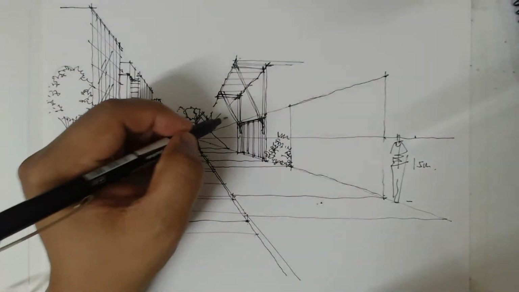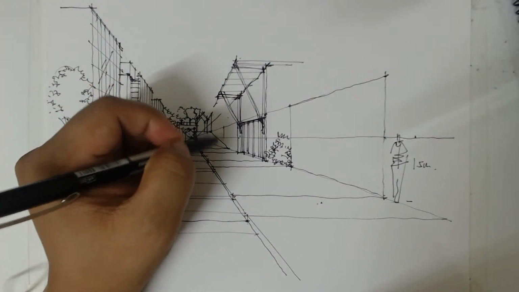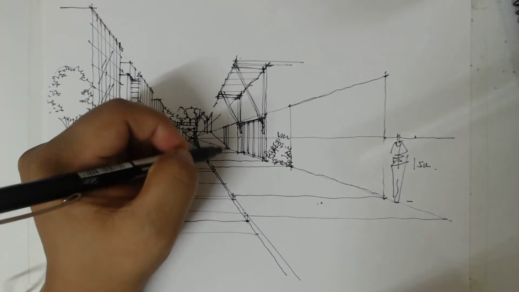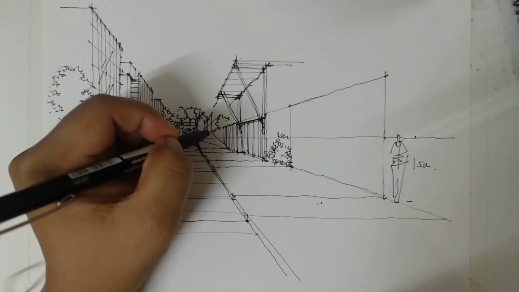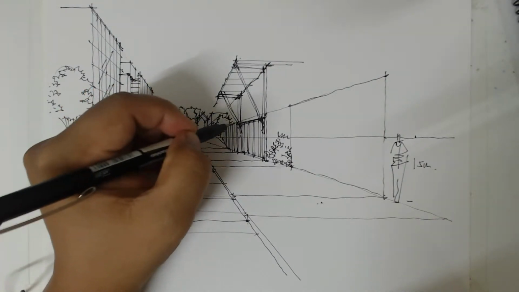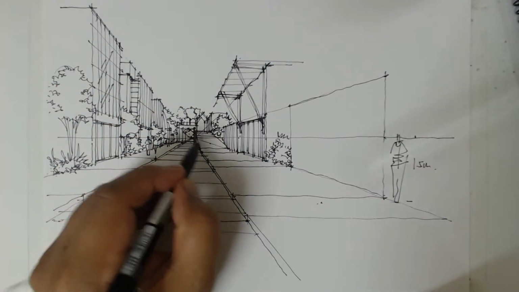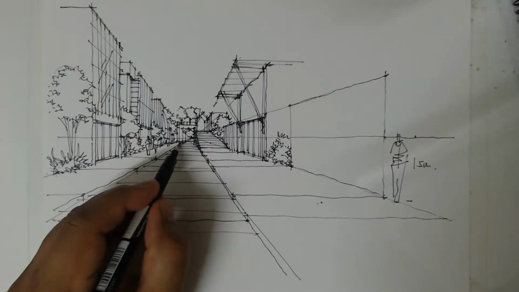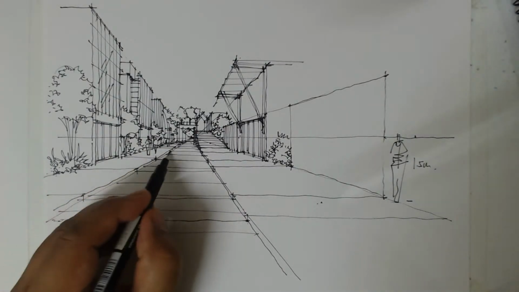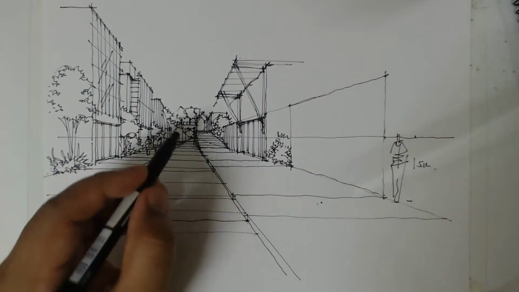Then continue your design ideas. You may introduce another wall there. So this is a shrub somewhere there. Shrub before reaching the building. So that is the building going up. So you can see one pathway is flat to the vanishing point. Another one is moving up to another level.